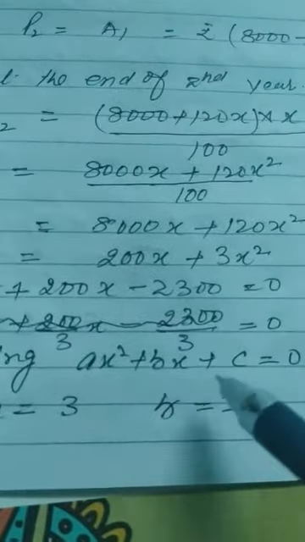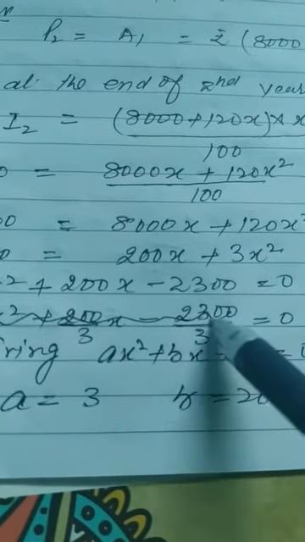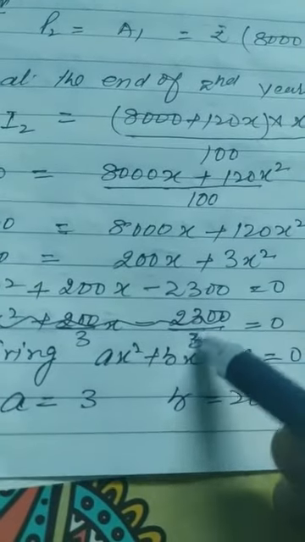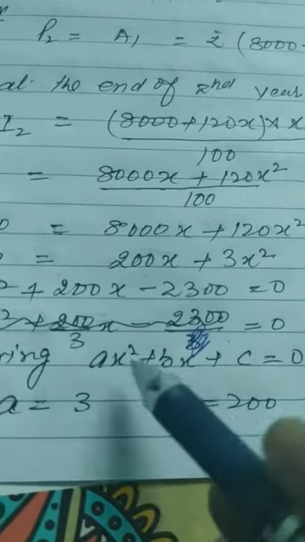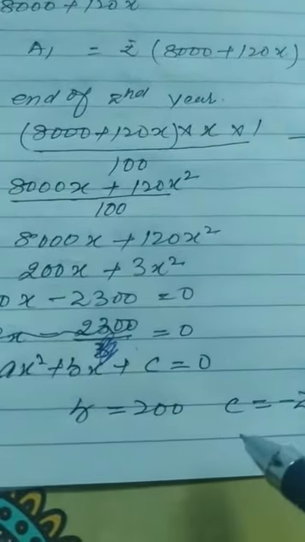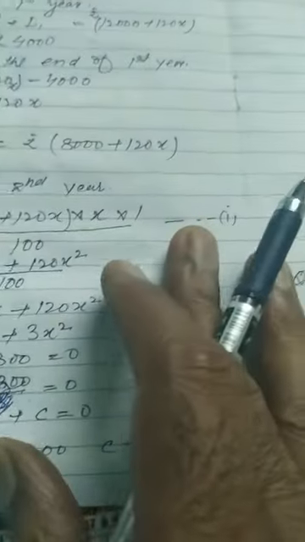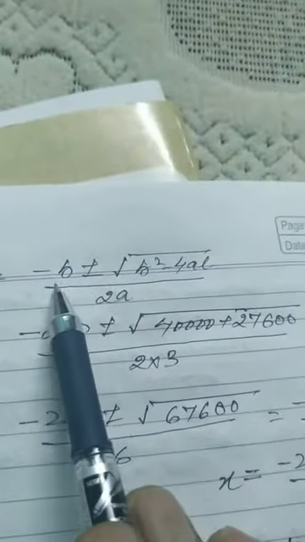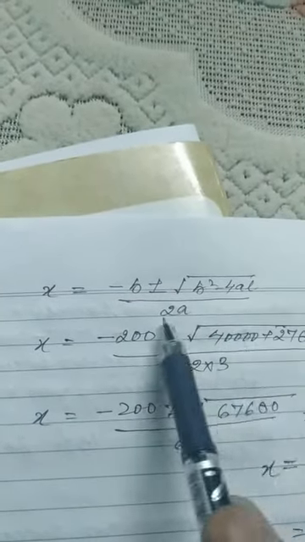This is a quadratic equation. Comparing with aX square plus bX plus c equal to 0, a equal to 3, b equal to 200 and c equal to minus 2,300. Now using the discriminant formula, X equal to minus b plus or minus square root of b square minus 4ac, divided by 2a.